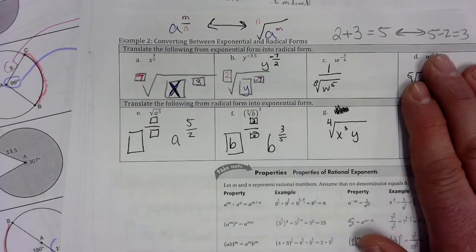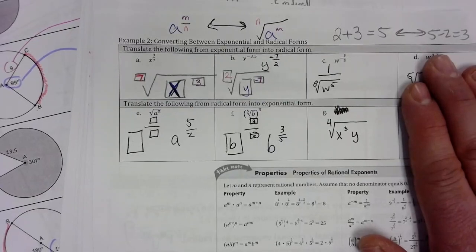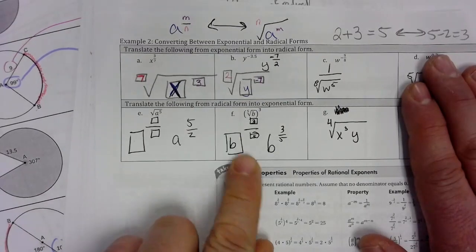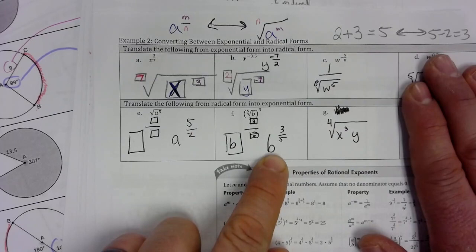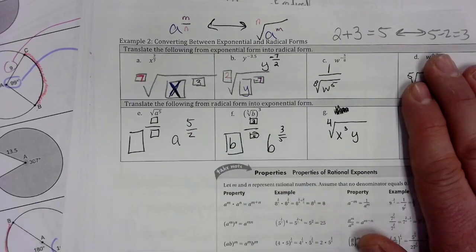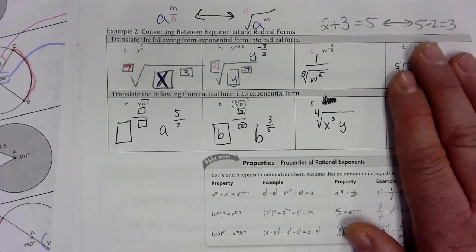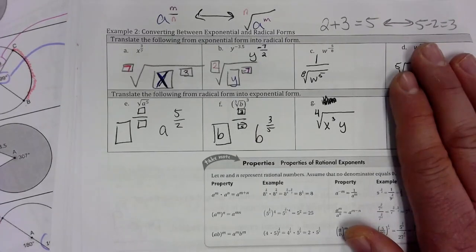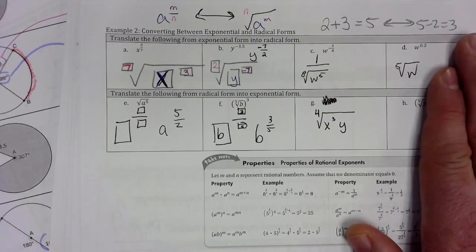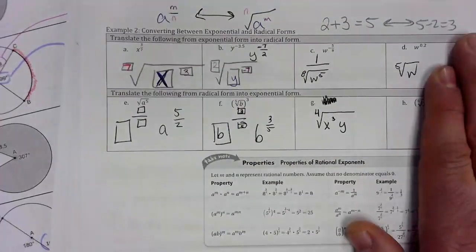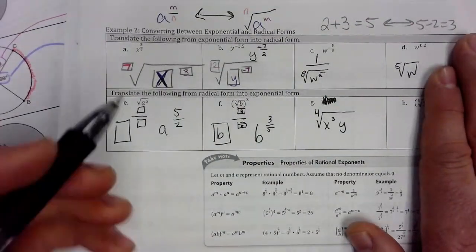But if I put x first, what has to be the numerator? It's x to the 3, right? What's the numerator for the y? Y to the power, right? So doesn't this have to be a 1 right here? So x to the 3/4, y to the 1/4. See how they have different exponents? Underneath, they have different exponents.